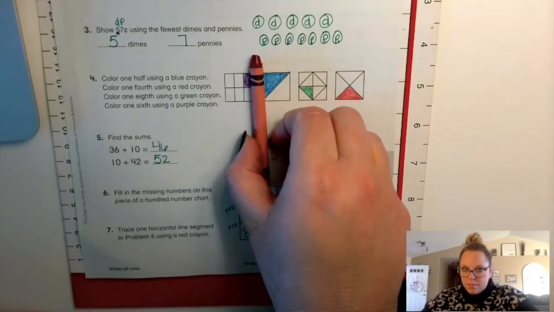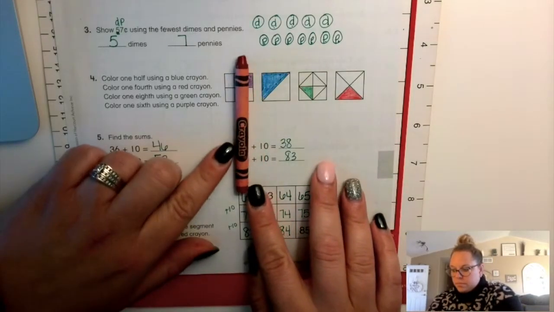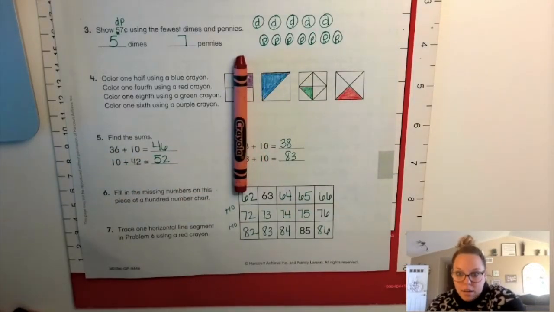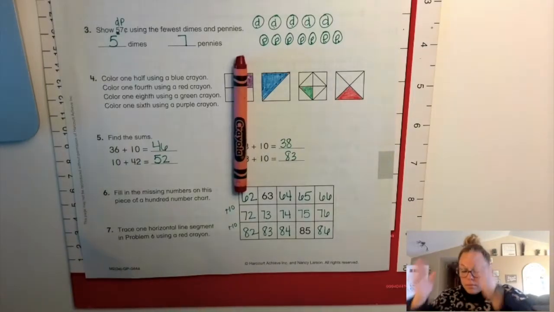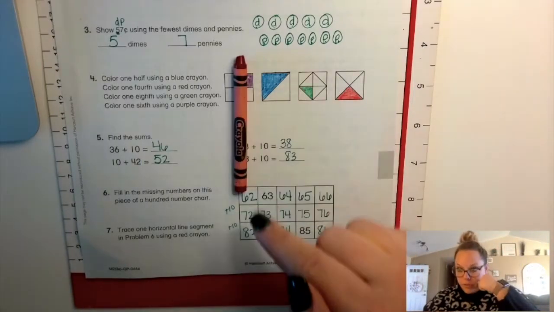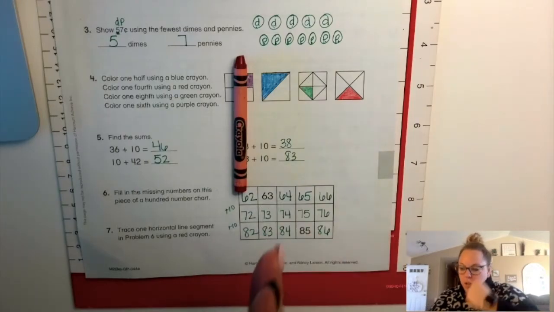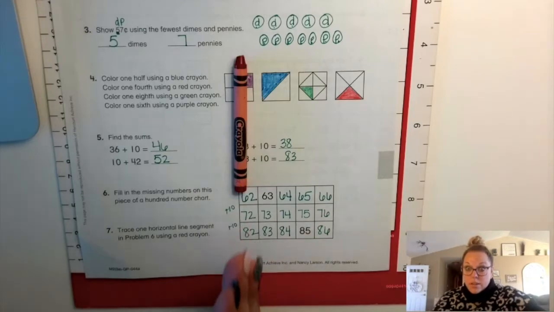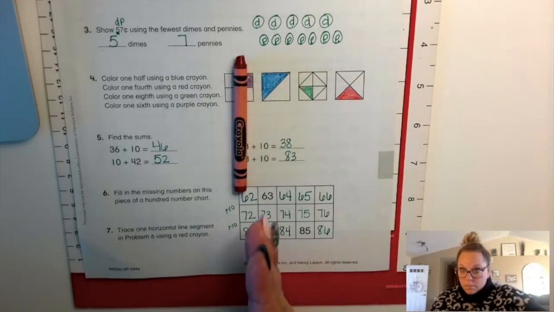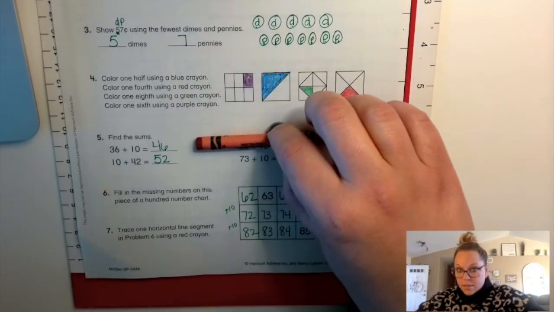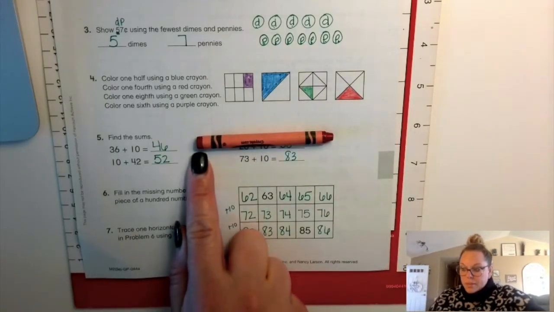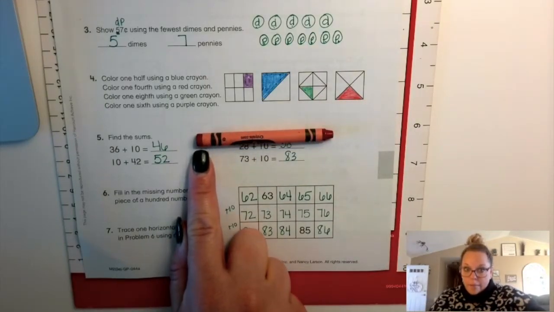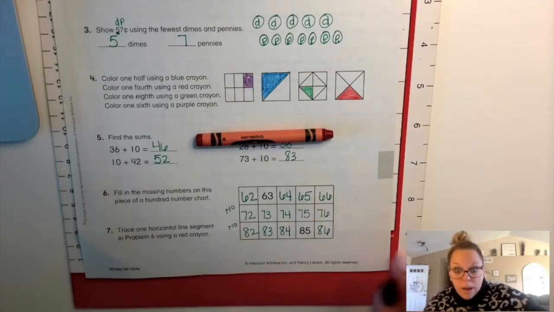This is horizontal. Why? No, it's not. It's vertical. Sorry. Vertical. Why? Because it's going straight up and down. This is vertical because it's going straight up and down. This is horizontal. And why? It's going straight across.